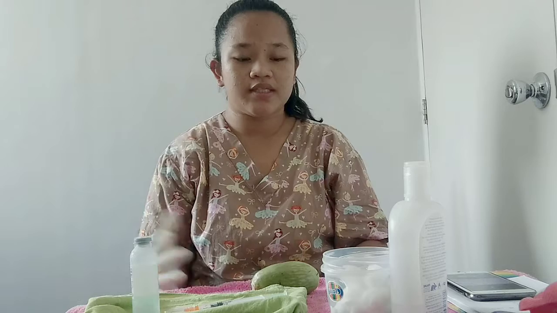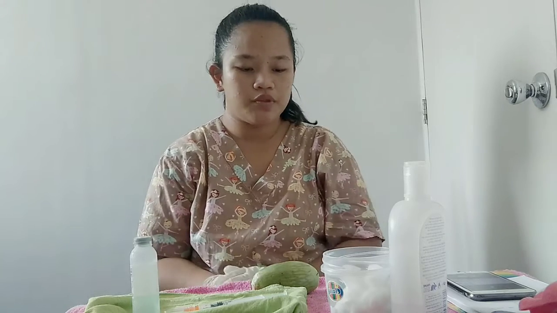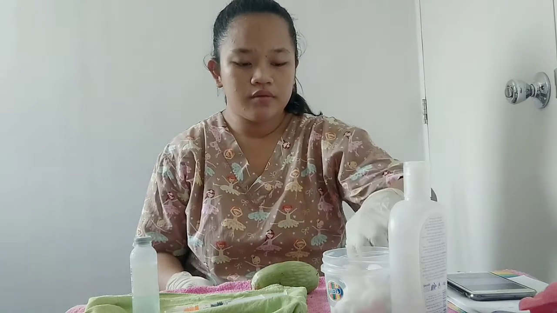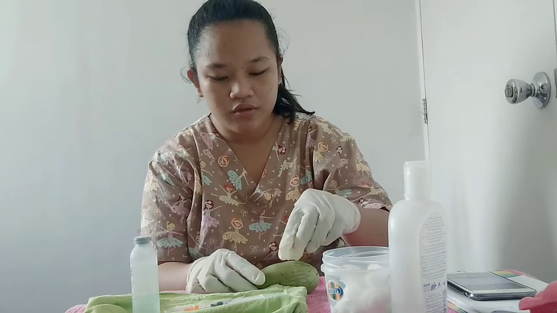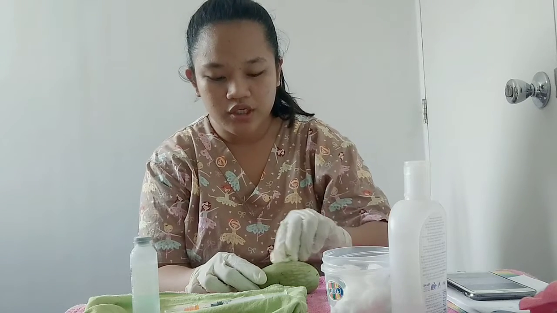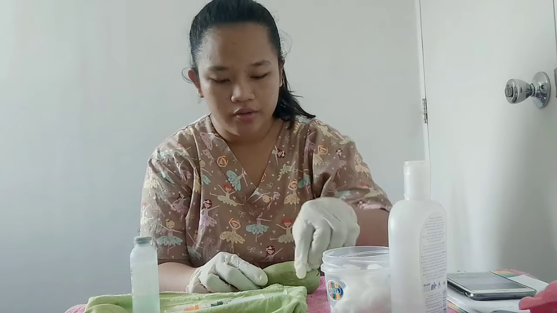Then we are going to use an antiseptic swab to clean the site, starting from the center, circular going upward.